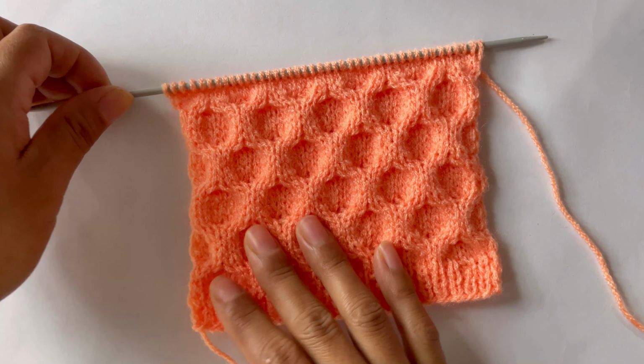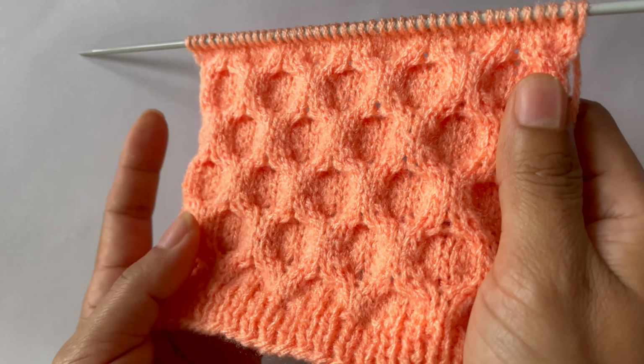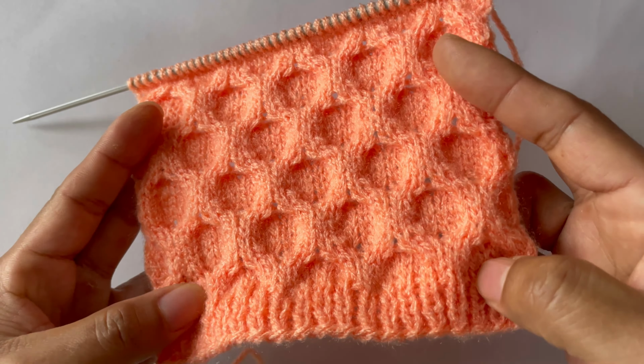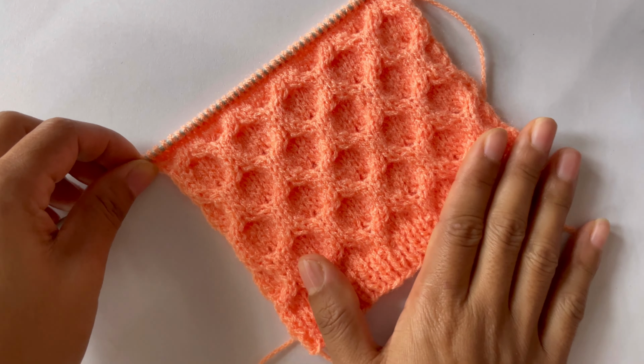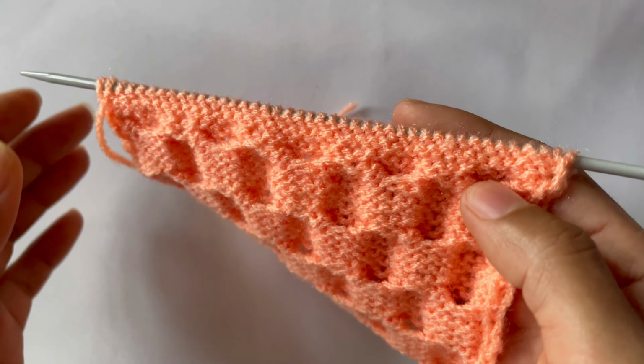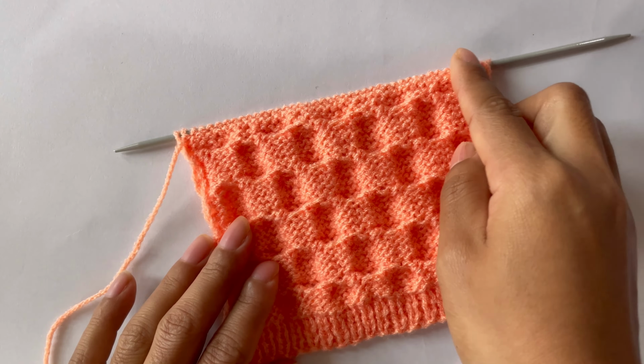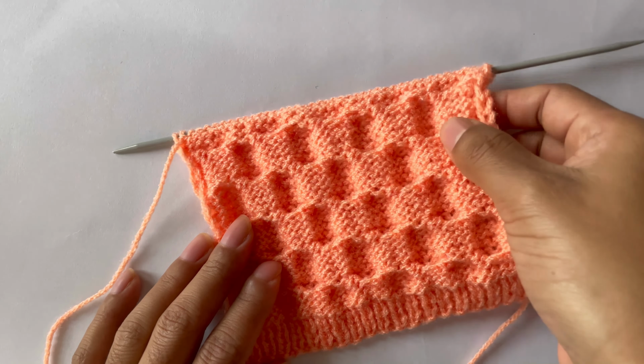Today in this video we are going to learn to knit this very beautiful and different looking pattern. You can use this pattern in your gents sweater, ladies sweater, baby's blanket. You can knit this in any project. The wrong side looks like this. The wrong side is all purl rows. You will purl all stitches for every wrong side row.